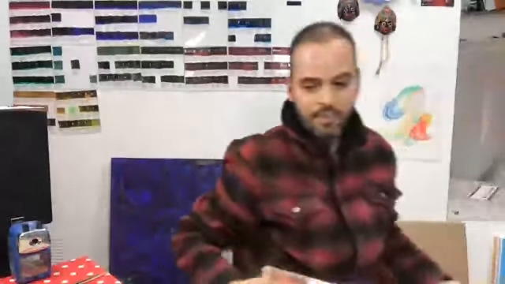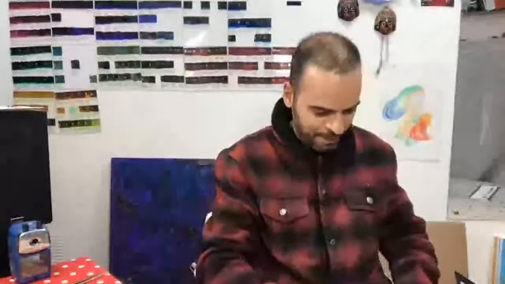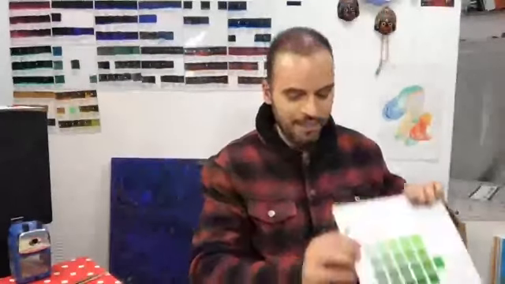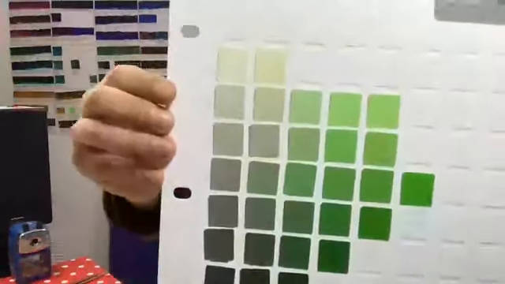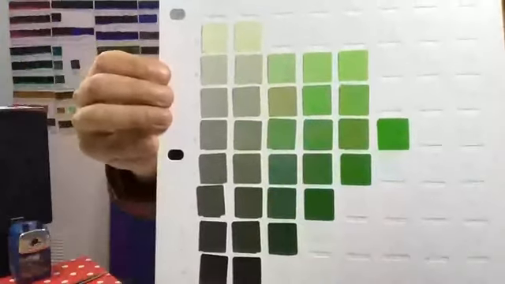So about greens, I'm just going to take out the Munsell color book again. And I'm going to open and take the sheet out. It's easier to show you. Look at the huge variety of greens that you can have.